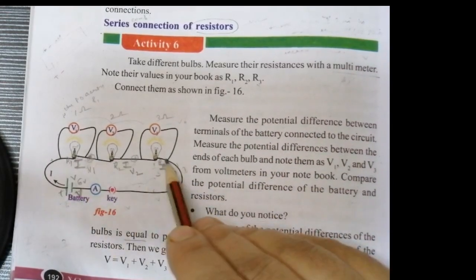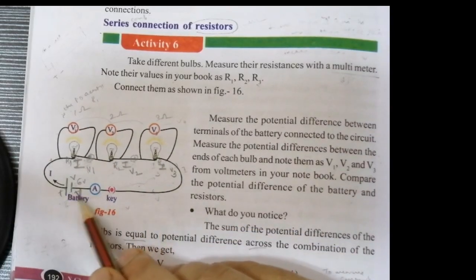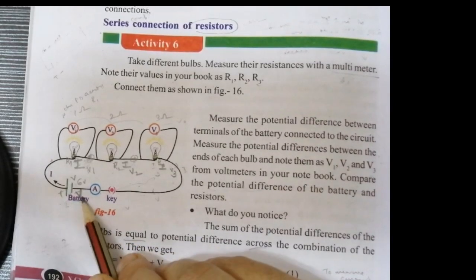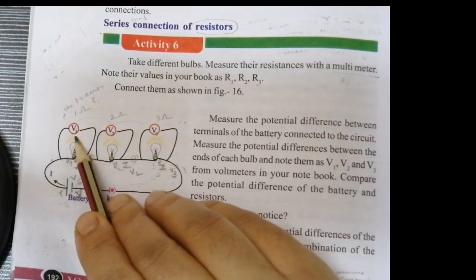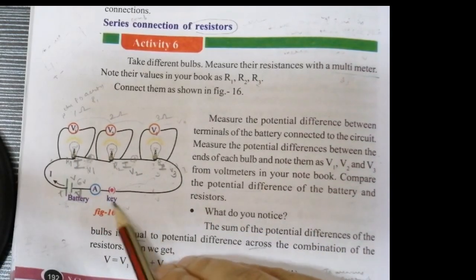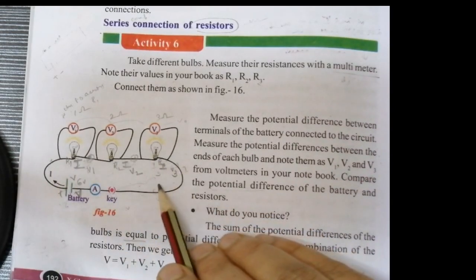These are all the electric components. This we can consider as a resistor, this is the ammeter, this is a cell, or a combination of cells we can consider as a battery. This is the voltmeter, this is the connecting wires, and this is a switch or key. These are all the electrical components.